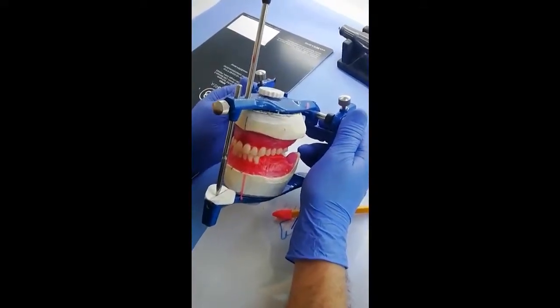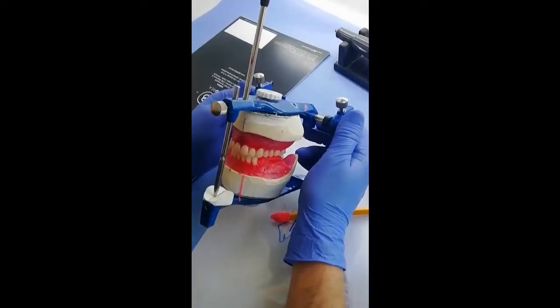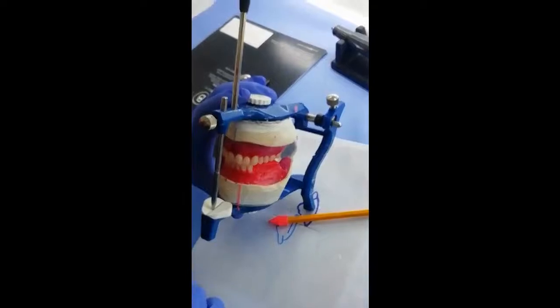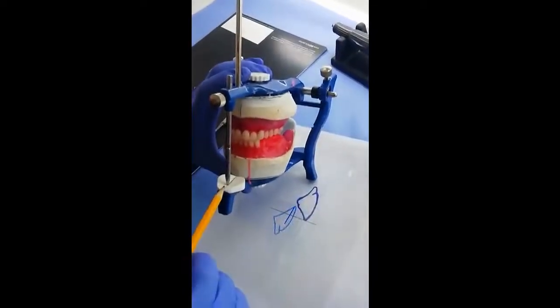And this means that the incisor guidance angle of our sitting is the same as the inclination of the incisor guidance table.